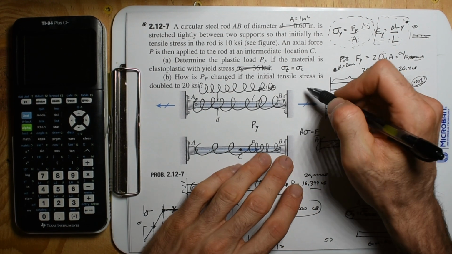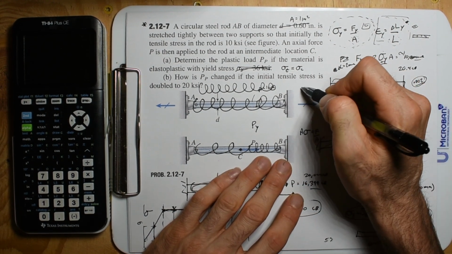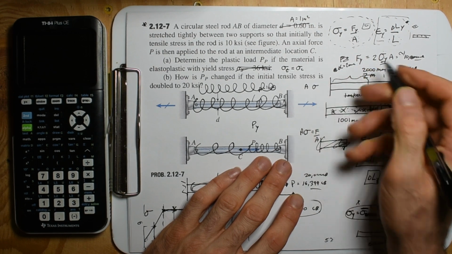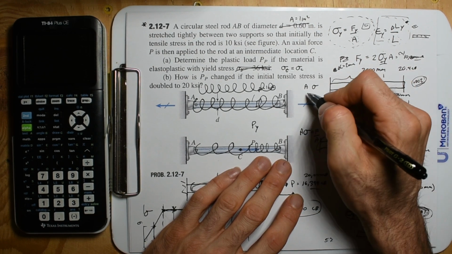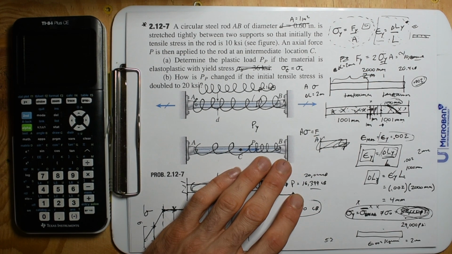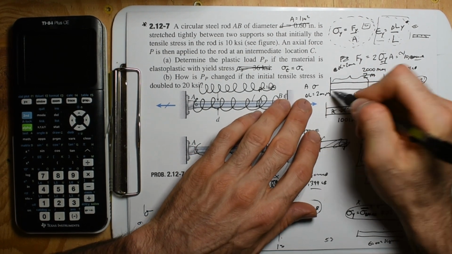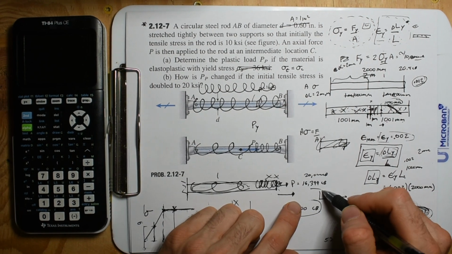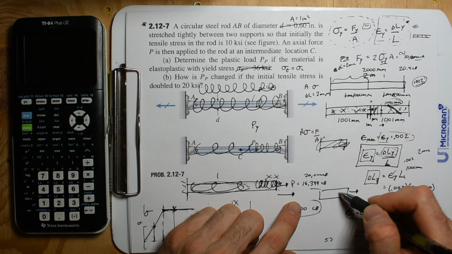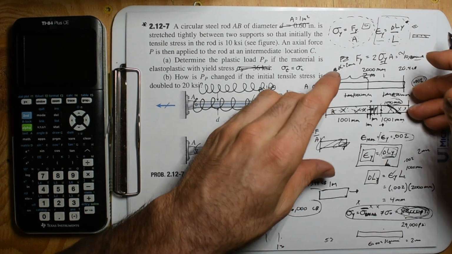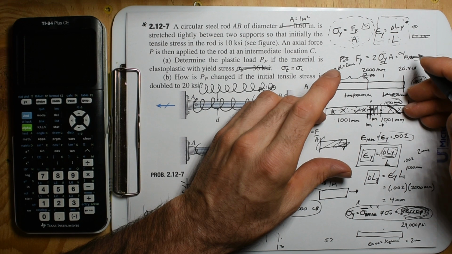So essentially, we're taking this material that has an area and a yield stress, and we're changing its length by 2 millimeters. And we already said that a 2 millimeter, if we just had that material, same shape, and we stretched and it was 1 meter, oh hell no.